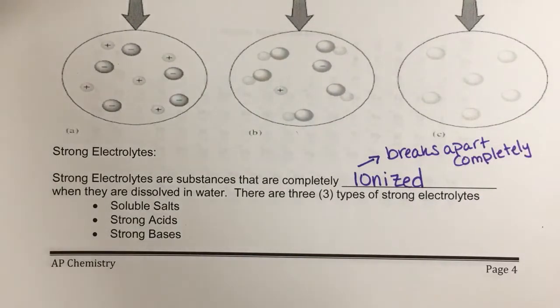Remember, we said solubility was how well something dissolves. Not all ionic compounds dissolve completely. To have a strong electrolyte, my ionic compound has to dissolve, and it has to dissolve completely.